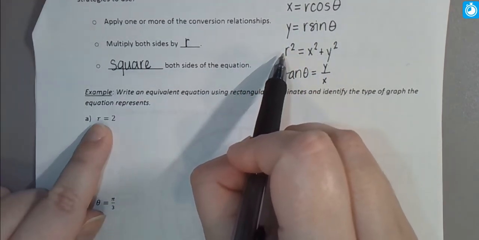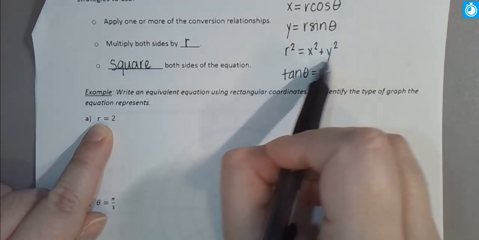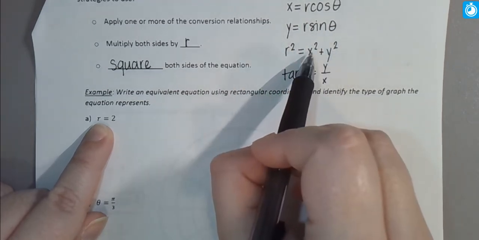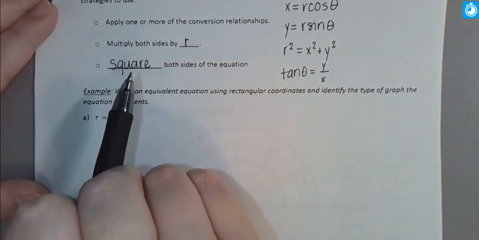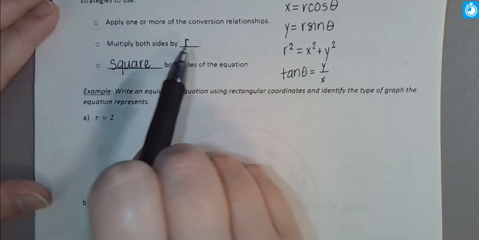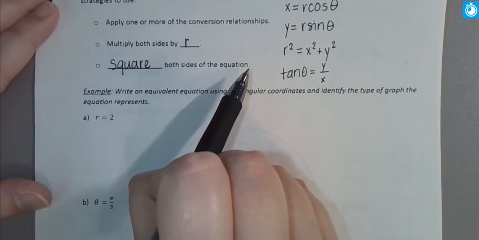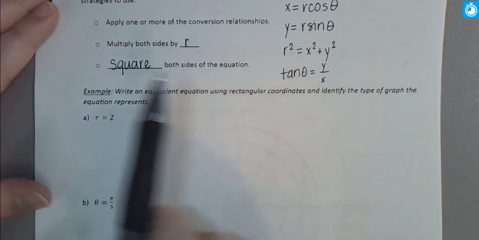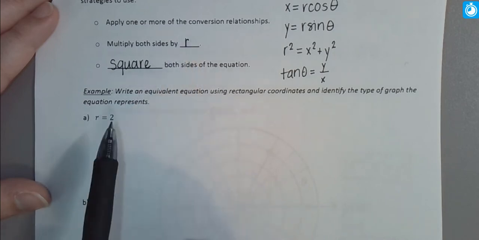Now we have an r. In order to use this conversion factor, replace r squared with x squared plus y squared, we need an r squared. And again, we have two options for getting an r squared. We can multiply both sides by r, or we can square both sides of the equation. Now let's look at each of these possibilities. If we were to multiply both sides by r, what would happen?